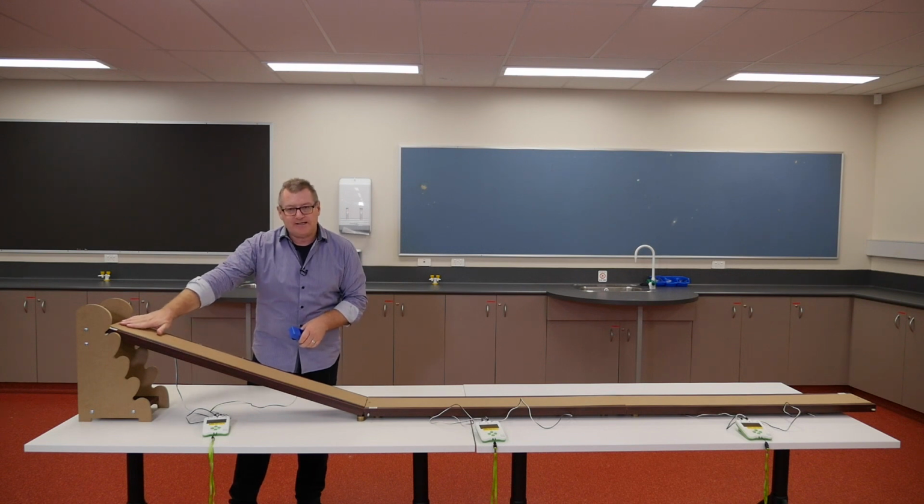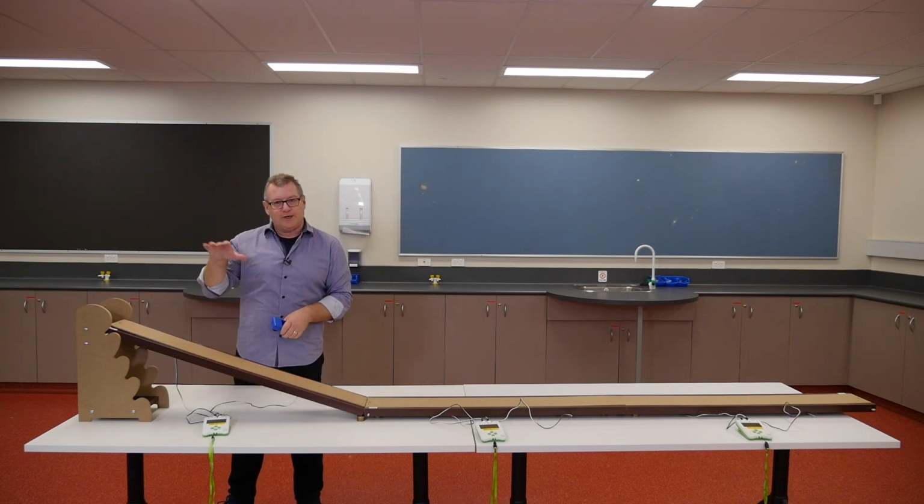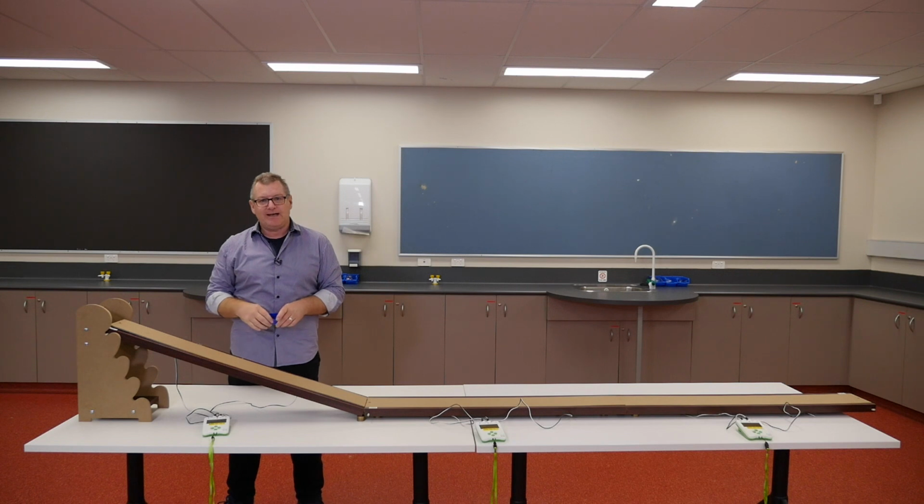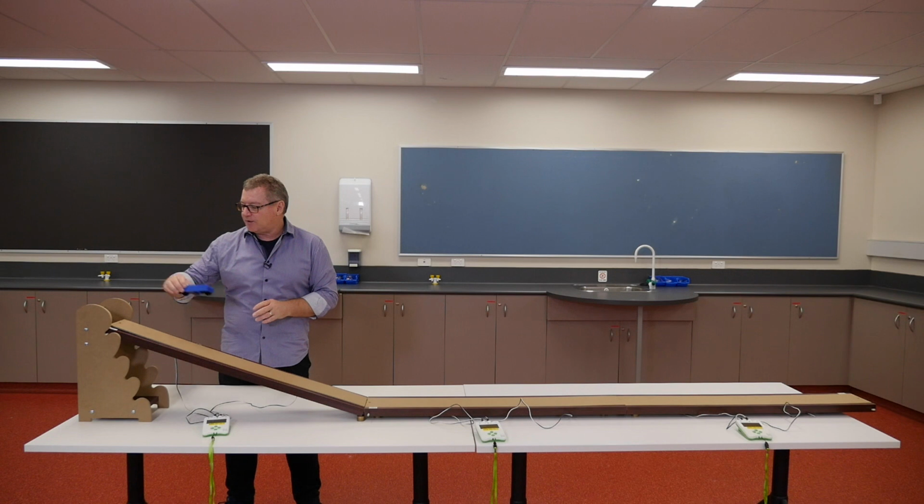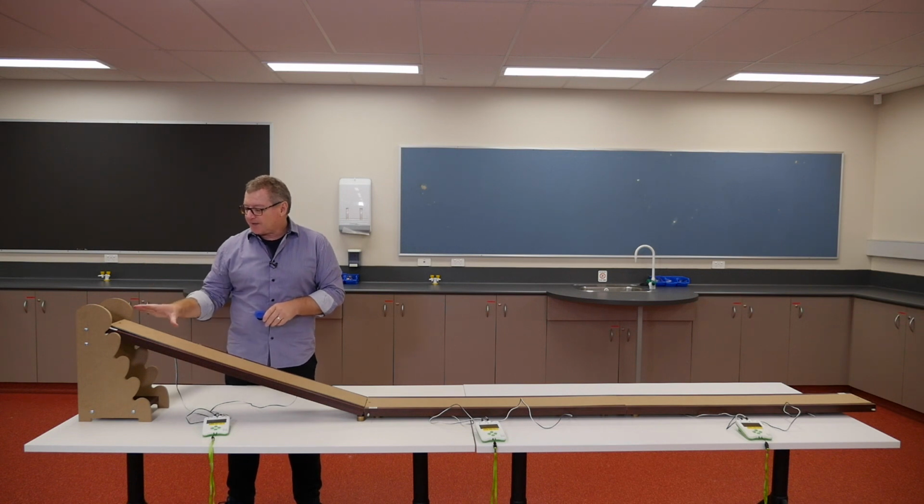So we imagine that it's accelerating for this whole bit while it's on a slope because gravity's doing some work to accelerate it, and then it's relatively constant the rest of the time, except there's friction in the wheels that slows it. And we're going to use three different heights on this particular apparatus.